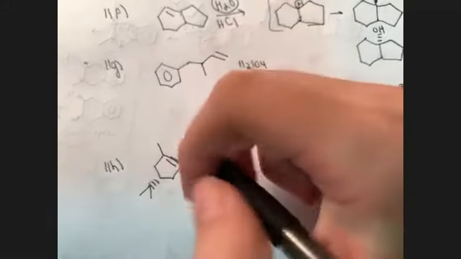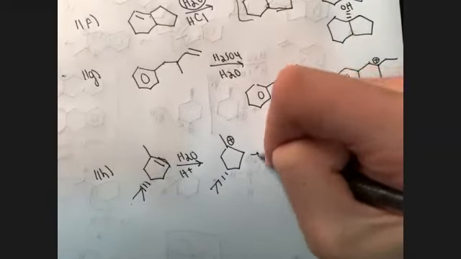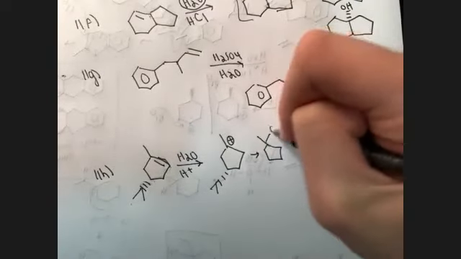So according to Markovnikov's rule, this is going to, what is this? This is water and proton. Okay, so water and then proton catalyst. So that's going to form a carbocation on the tertiary position. That's Markovnikov's rule. Okay, and then water comes in and attacks there. So I'd be expecting something that looks like that.